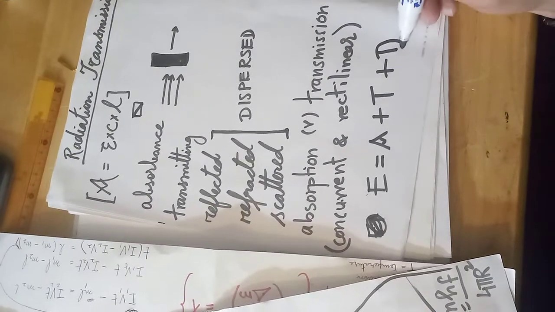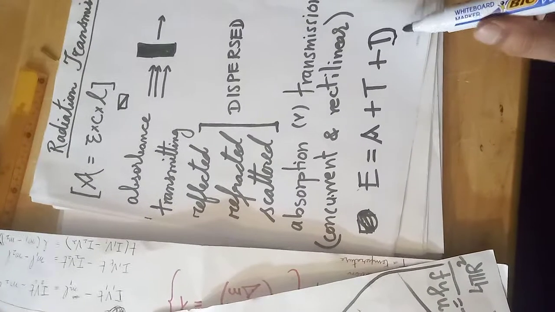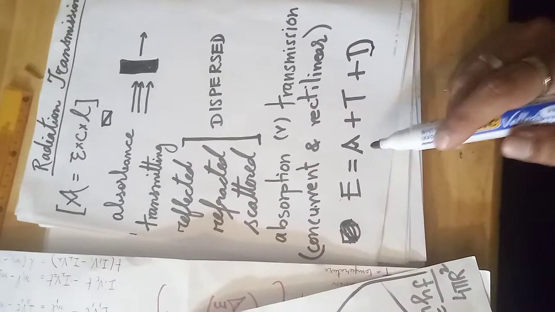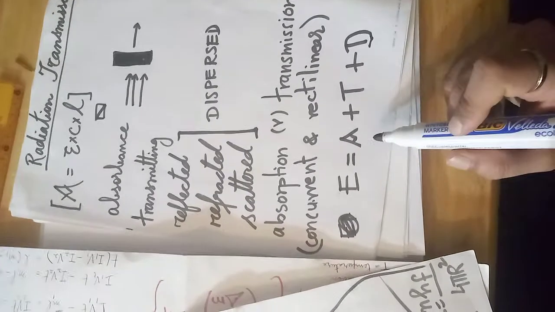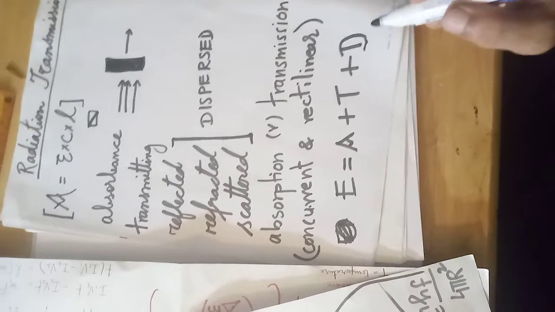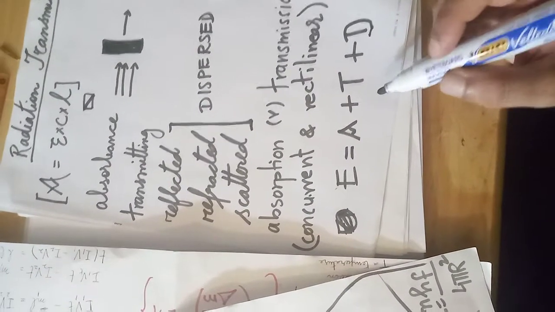So in every emission, there is absorption, transmission, and dispersion. Absorbance, transmittance, and dispersal. Absorptivity, transmissivity, and a dispersion index. Or transmission could also be due to the penetrative index of the radiation.